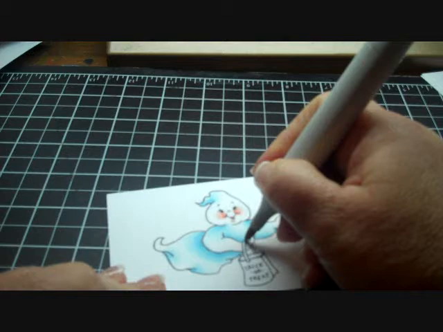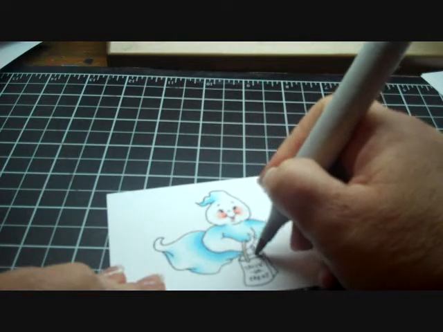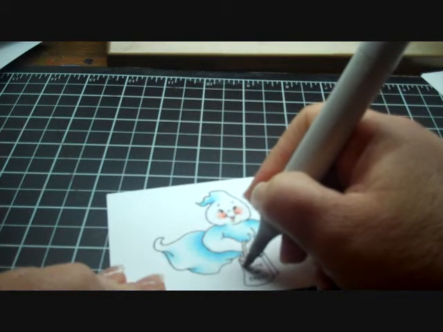I usually have better luck if I outline an image first and then color in, so that's what I'm going to do here.